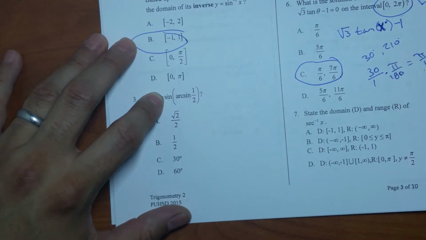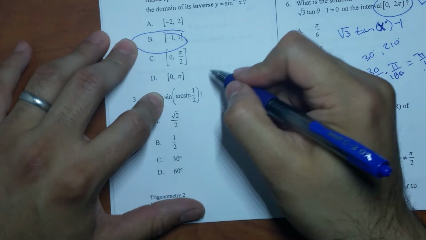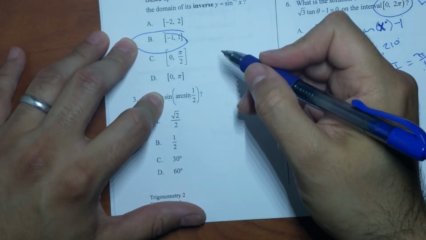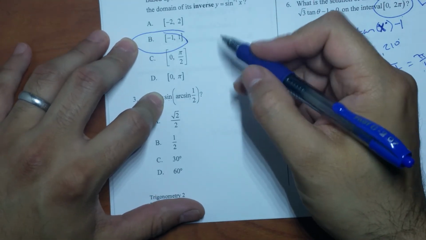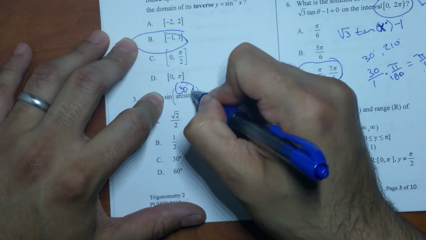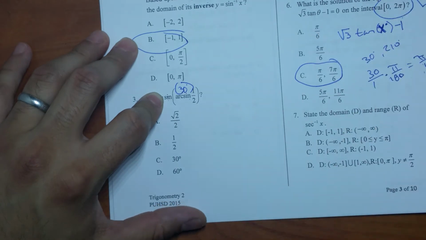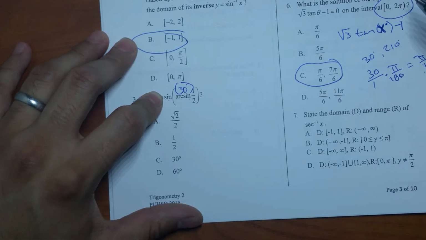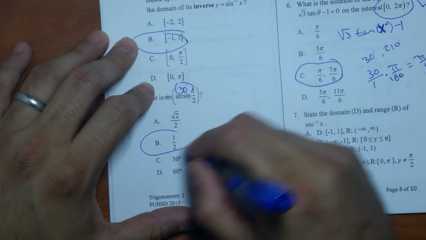What is the angle when sine is 1/2? Say 30. 30 degrees. Yep, 30. Then it's asking for the sine of 30. What's the sine value at 30? Say 1/2. 1/2.